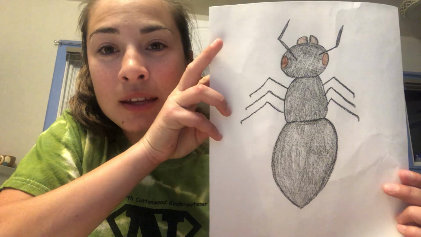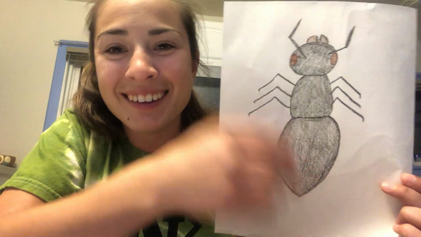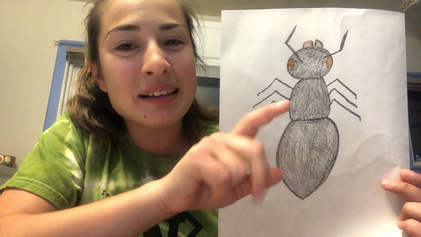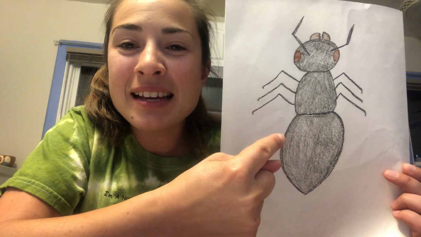So first, I want to talk about a couple common insects that we all probably have around our house that you can observe around your house. I know I have a lot of these types of insects around my house. So the first insect is, what do you think that is? If you can tell, I tried my best. Remember, I tell my class I'm not the best artist, but I just try my best. So you guys can too. So this is an ant.